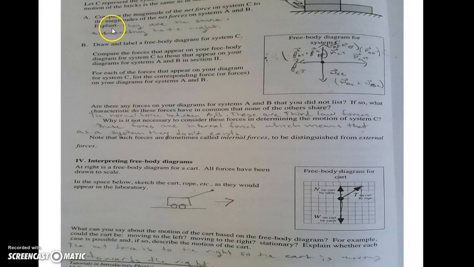Okay, the last part says that if we treat the two systems as a whole system, system C, they are the same and will be accelerating to the right also. So draw the free body diagram. Four forces: normal force going up, weight going down, force of the hand, and then friction. So for the friction, we have the kinetic friction of A to the table and B to the table.